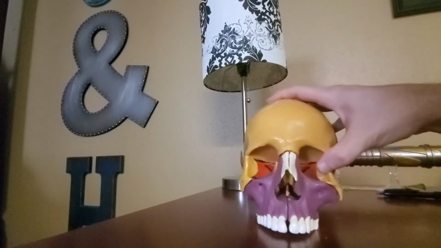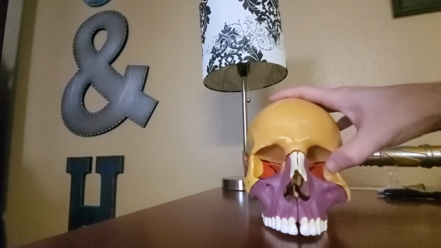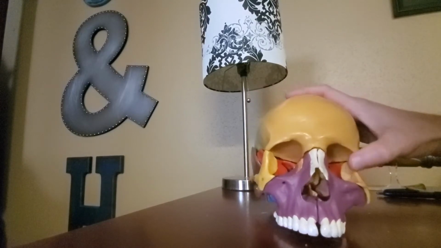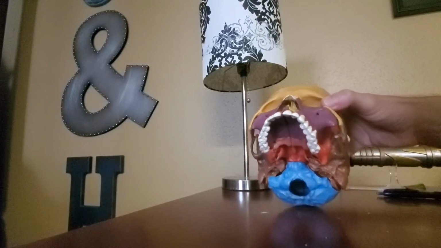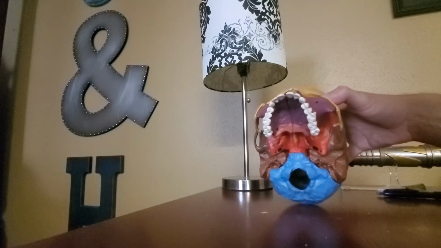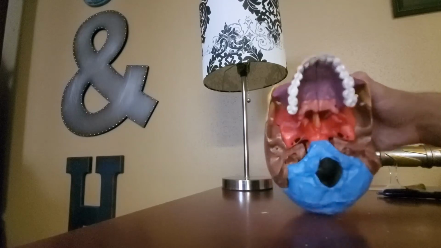Looking straight on the purple portion, we have our left and right maxilla. And then it's not connected to this skull. We're missing the mandible. That would be another one of our facial bones, the mandible. We'll go over the mandible here in a little bit whenever we talk about some of the landmarks.